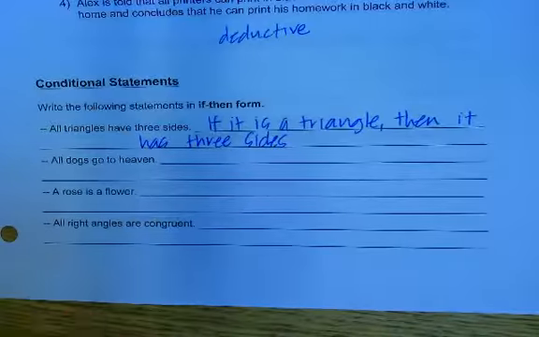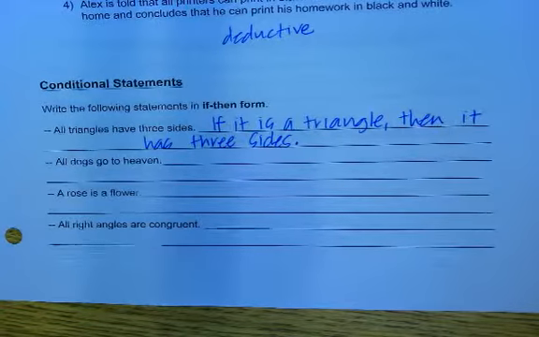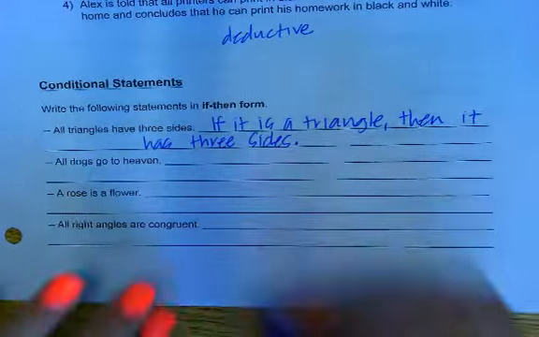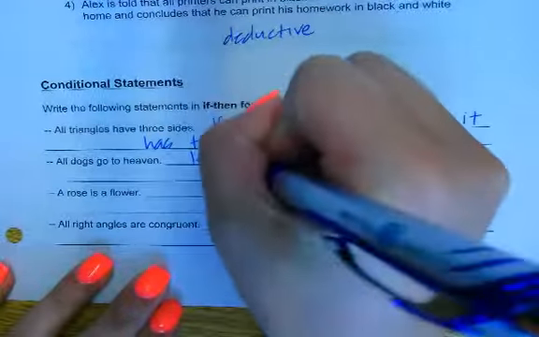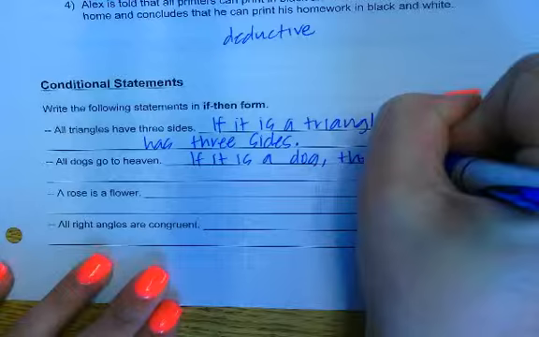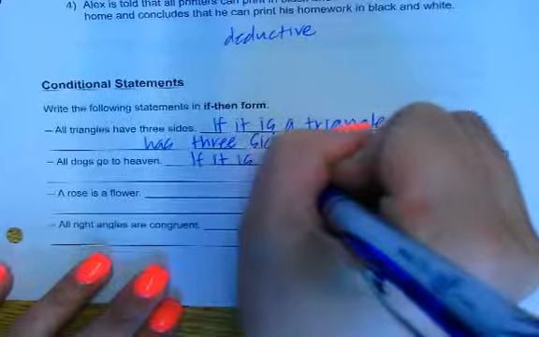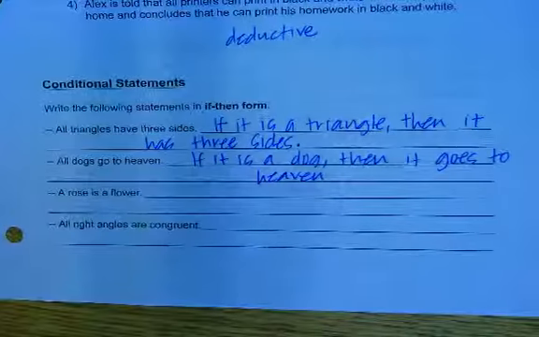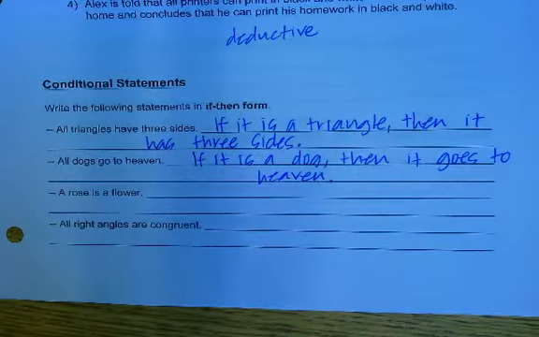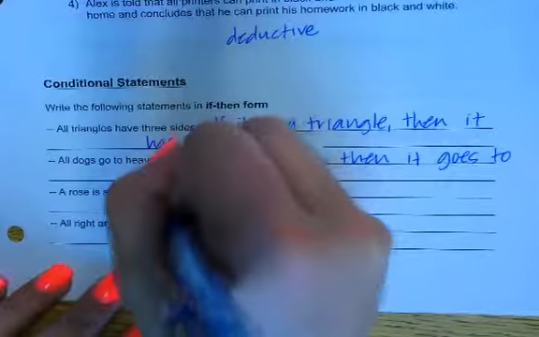Okay, all dogs go to heaven. How could I rewrite that? If it's a dog, then it'll go to heaven. Very good. Next one, a rose is a flower. If it's a rose, it's a flower. Very good. Very simple. If it is a rose, then it is a flower.